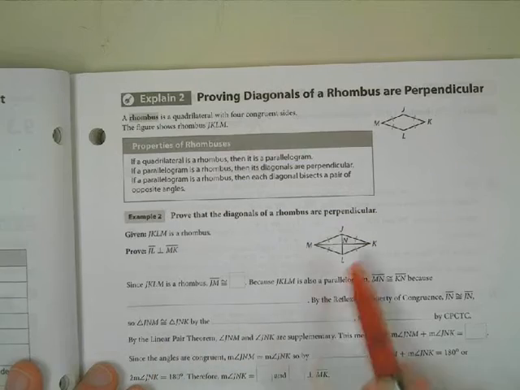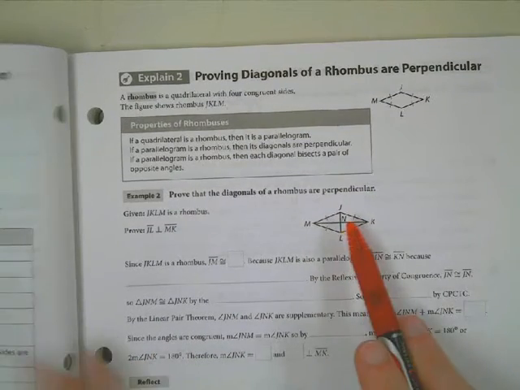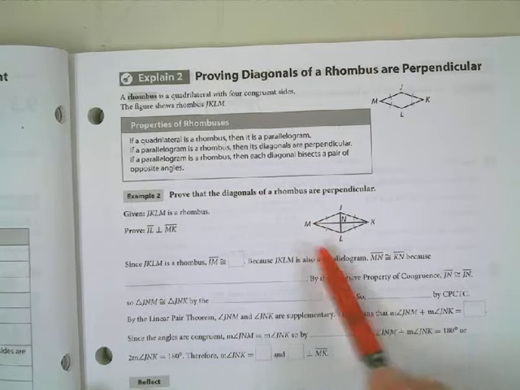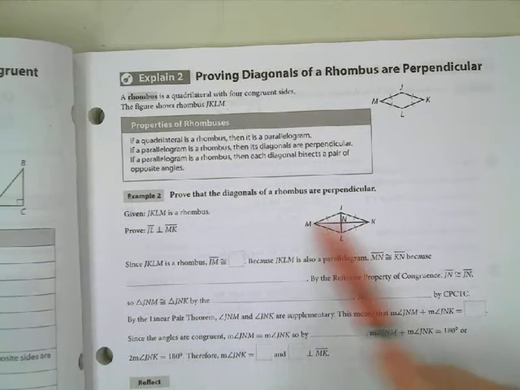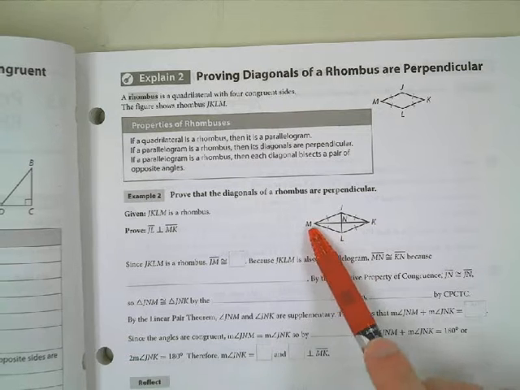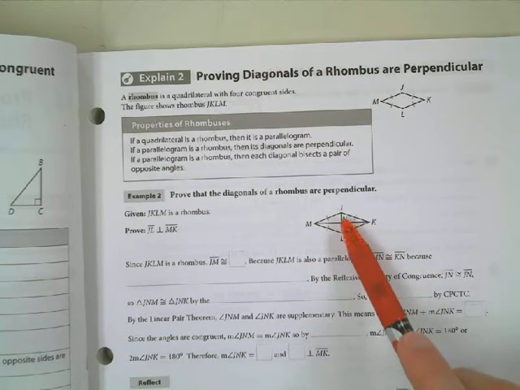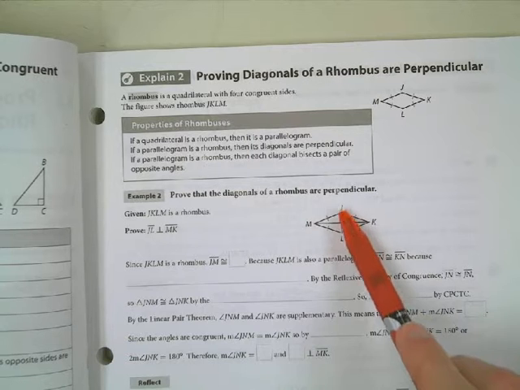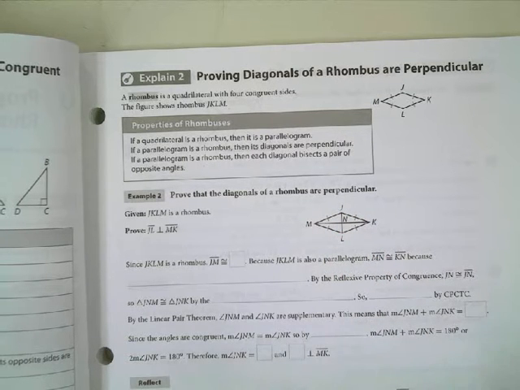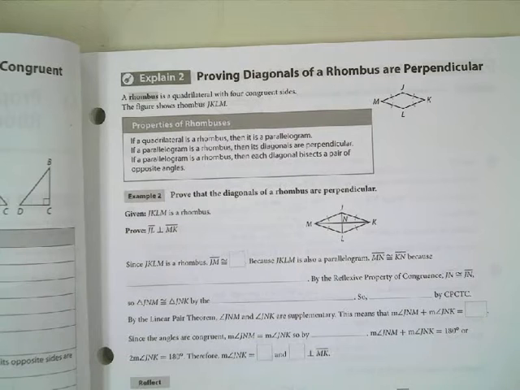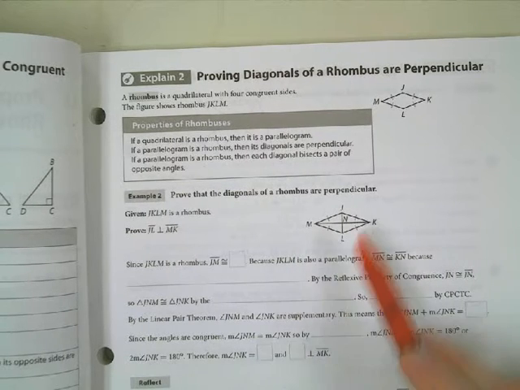For example, in this rhombus JKLM, we have a diagonal JL and a diagonal MK. MK bisects angle M and angle K, cutting them into 2 equal angles. Same thing with JL, it bisects angle J and angle L into 2 congruent angles. And so that's another property we can utilize there.